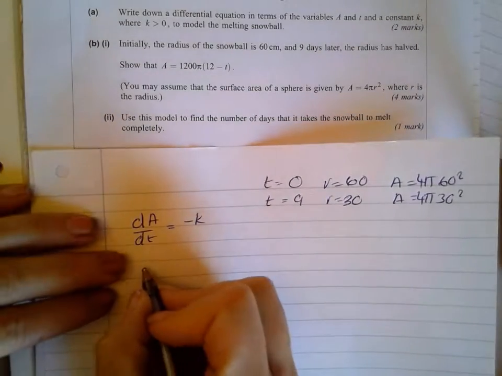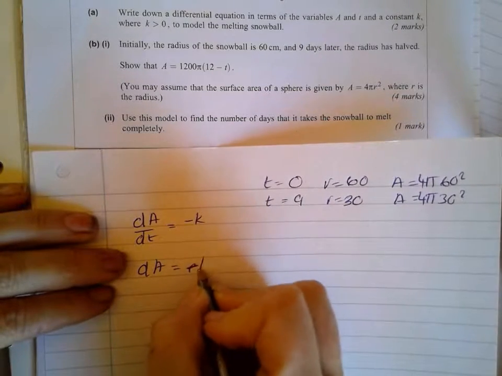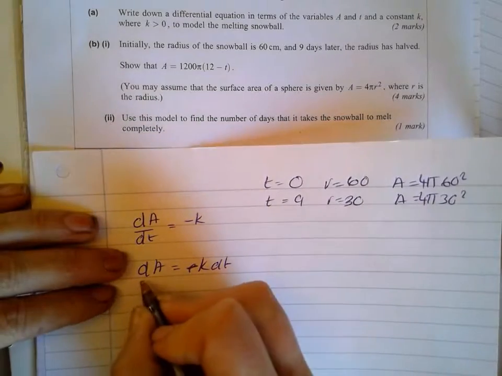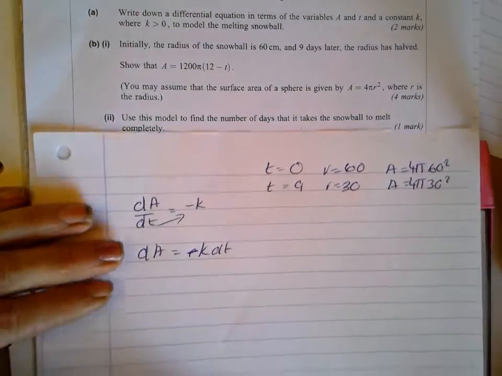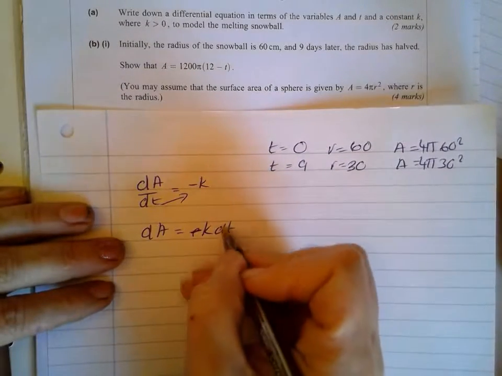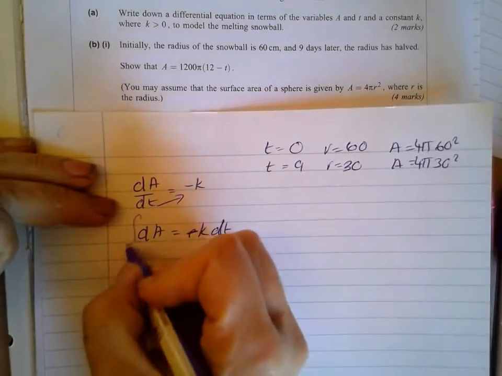Before we can do that, these have to be on the correct side, so this has to be moved up. And then at this stage you integrate it.